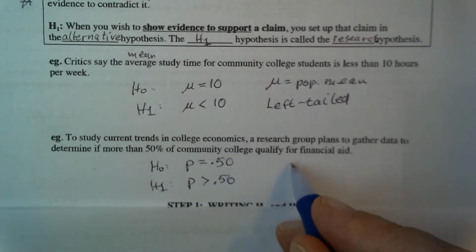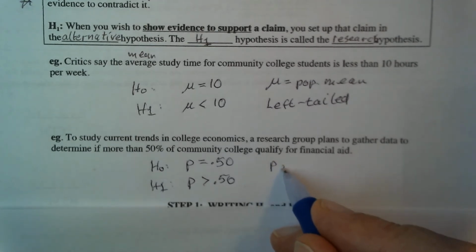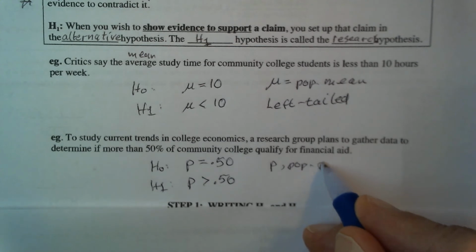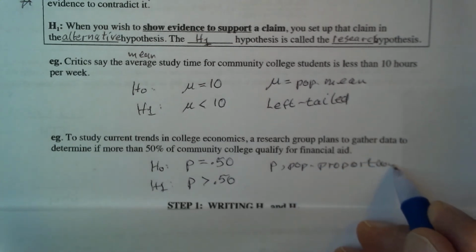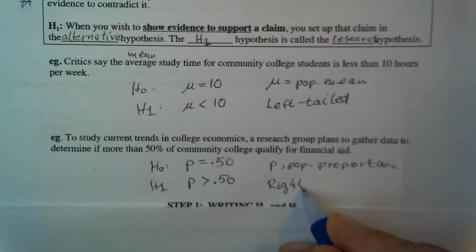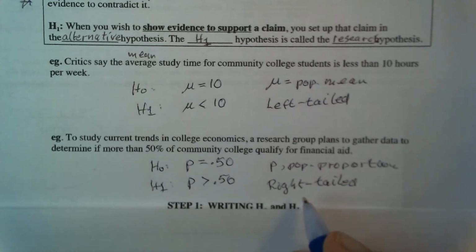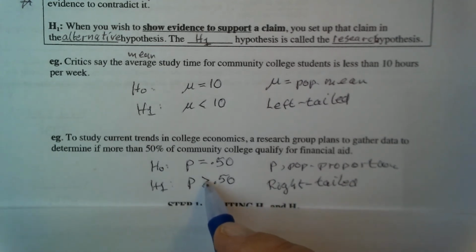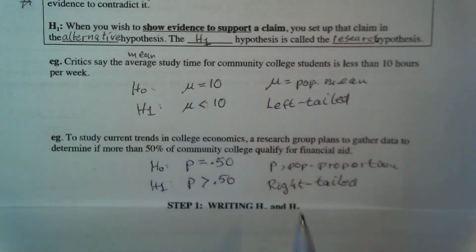So this is about a population proportion, P, and this would be a right-tailed test. And I'm sure by now you've already noticed that in whatever direction the inequality symbol points, that's where the tail is. So right-tailed, left-tailed, it's an easy way to remember this.